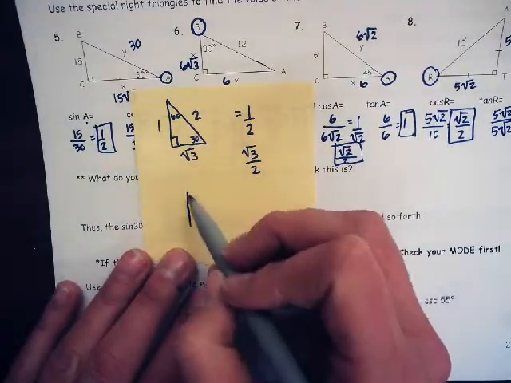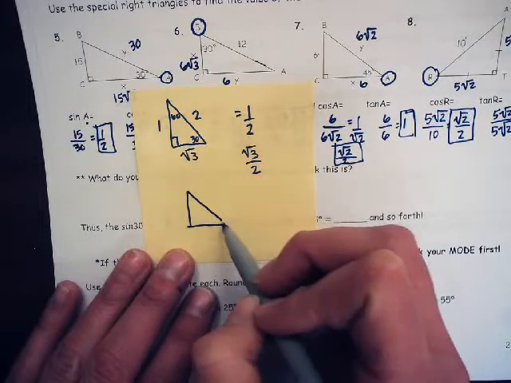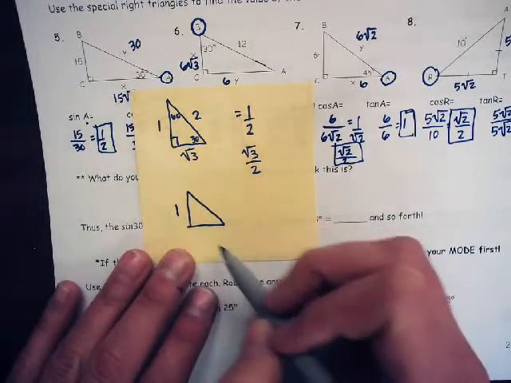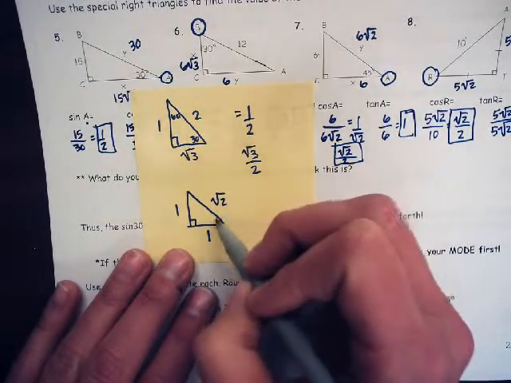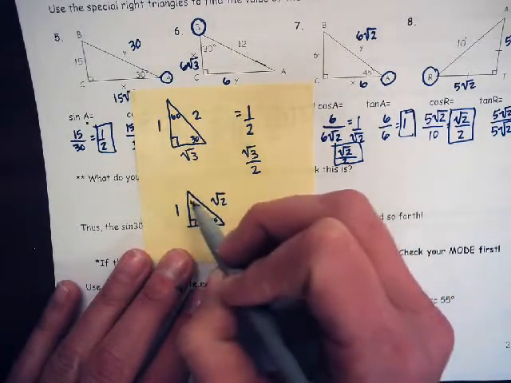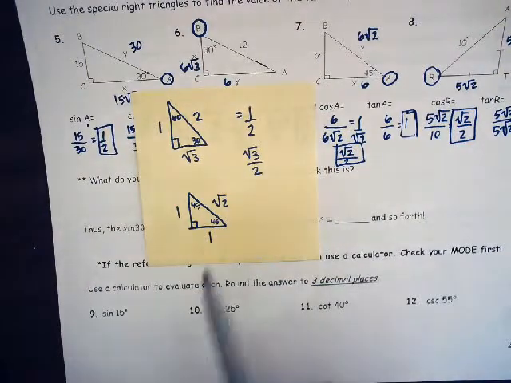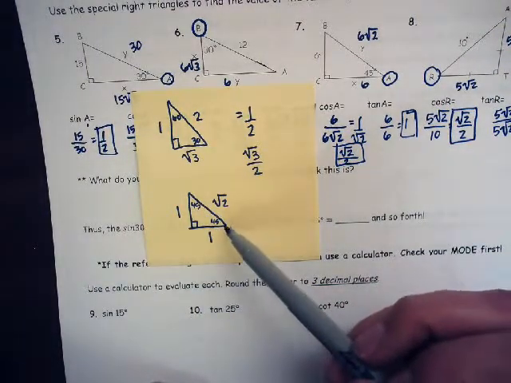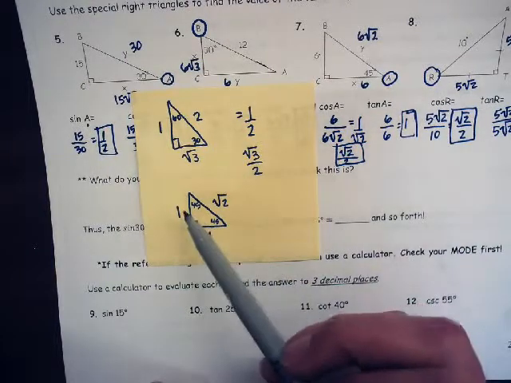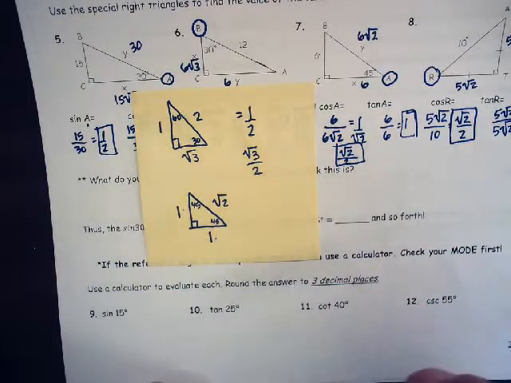If I draw a 45, 45, 90-degree triangle in the most basic, simplest terms, I would call this side 1, this side 1, and this side square root of 2. If I take the tangent of one of the 45-degree angles, it doesn't matter which one I choose, I would put opposite side over adjacent. It's always going to be a 1-to-1 ratio because they're always going to be equal.